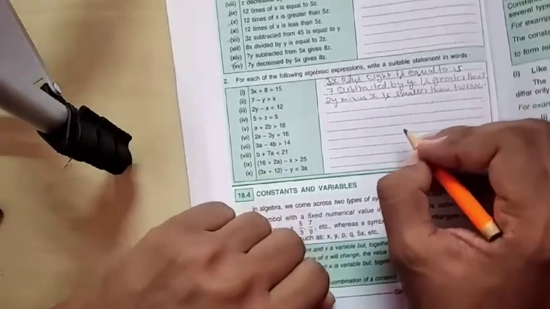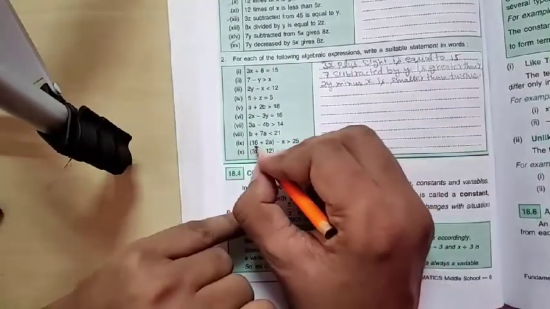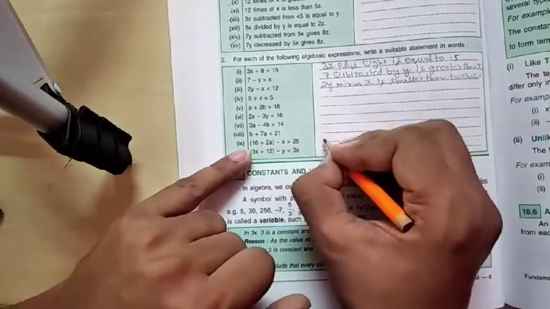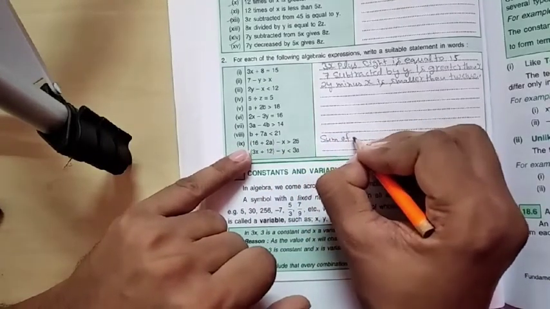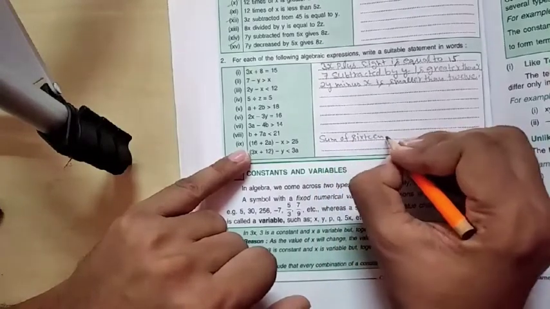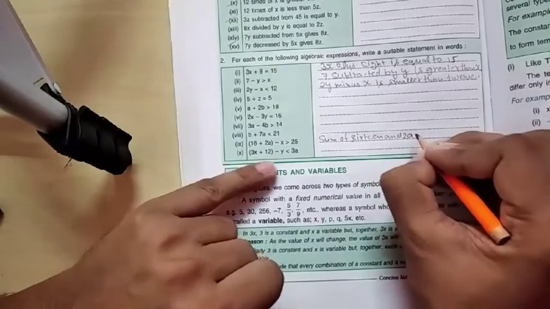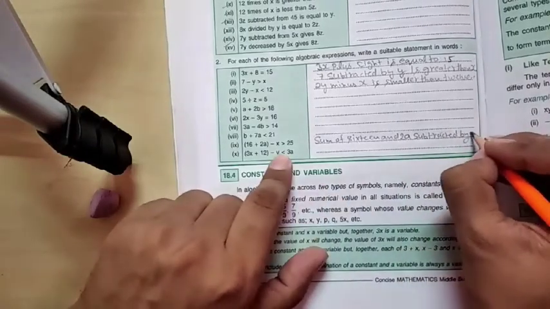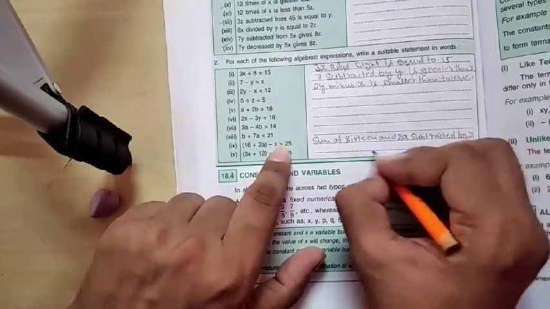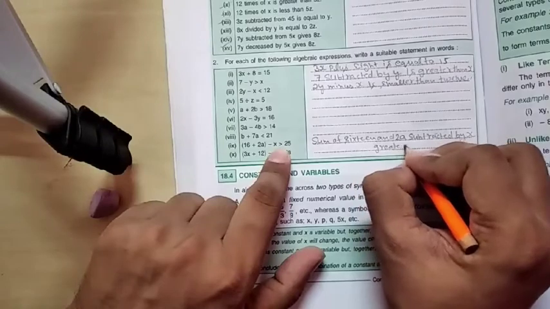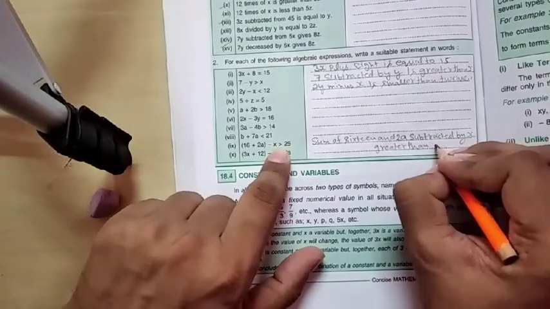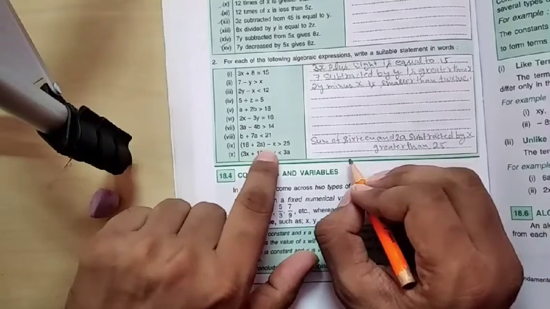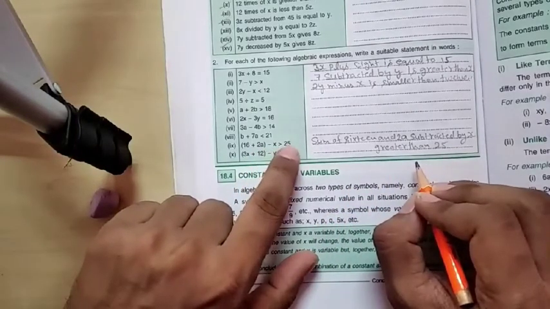Okay, one more I am just going to tell you. 16 plus 2a minus x is greater than 25. So here the bracket is there, so you will write the sum of 16 and 2a subtracted by x greater than, this is the sign of greater than, 25. Okay, sum of 16 plus 2a subtracted by x greater than 25.